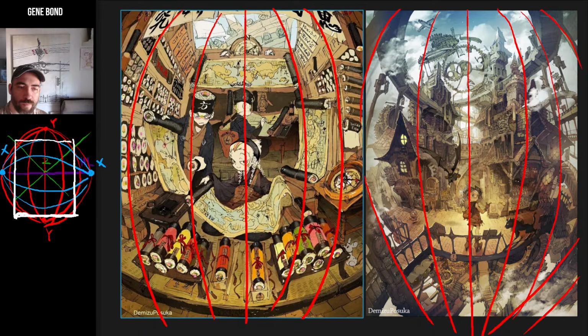Kind of this. Z. So Z will be going on a depth line, right? So it's kind of like here, right in her eye.